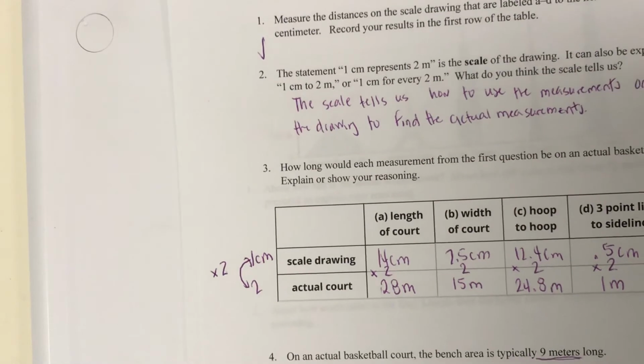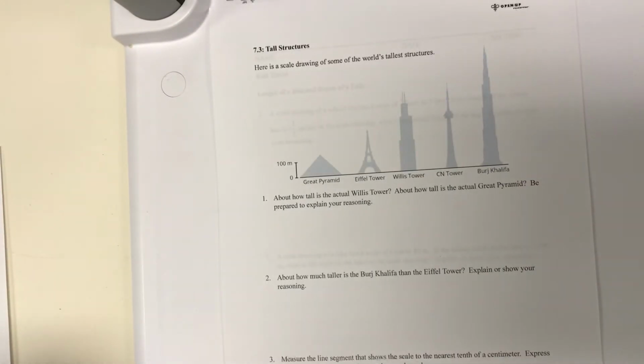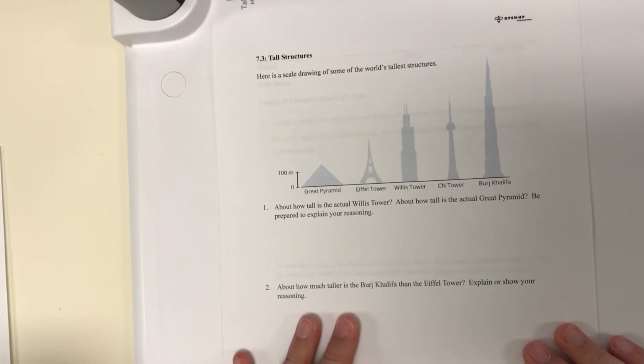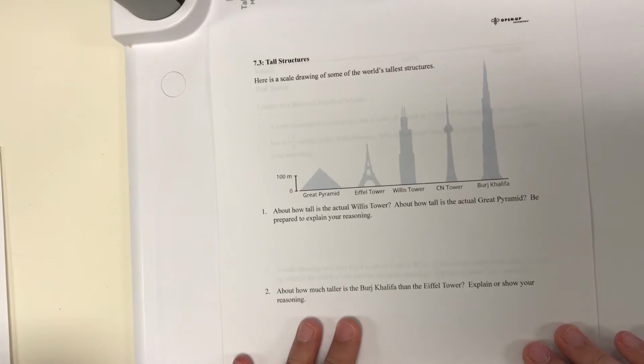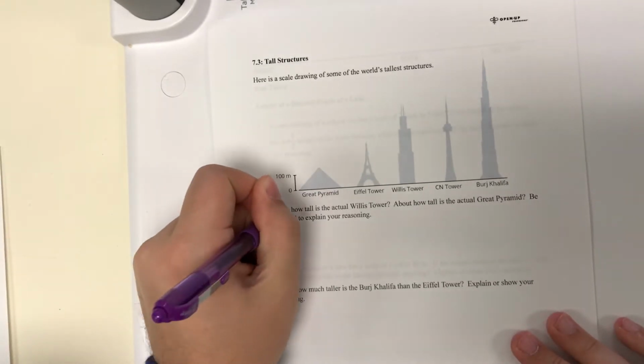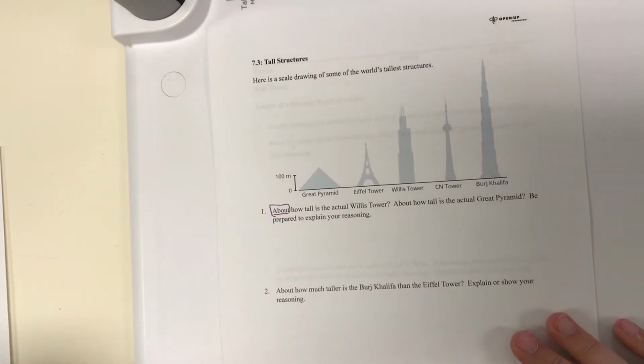And then we're going to be looking at our next activity. So I'm going to zoom out for us for a second. Our last activity of the day is going to have us use our index card. So we used a ruler there, so now we're going to use our index card. We will be using a ruler for part of this today. It says here's a scale drawing of some of the world's tallest structures. About how tall? This tells us that we're allowed to estimate, that it's not going to be exact. So about how tall is the Willis Tower, about how tall is the Great Pyramid? Be prepared to explain your reasoning.